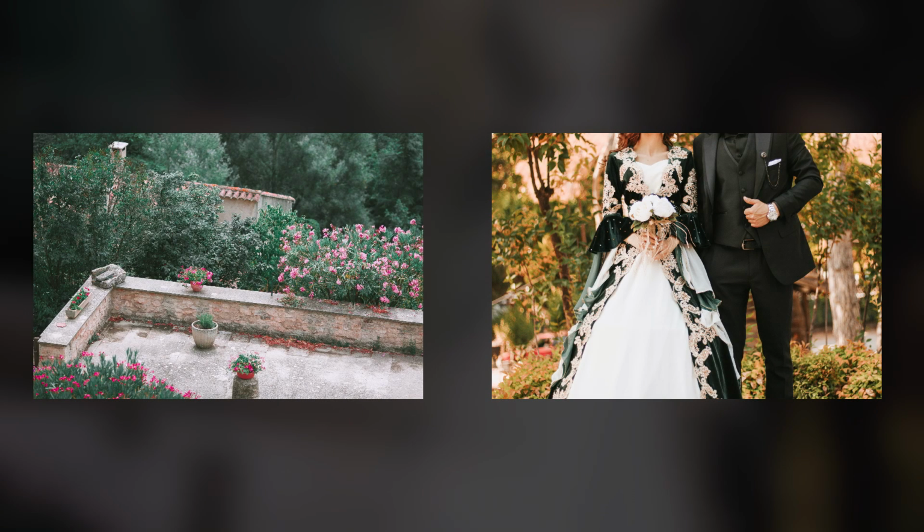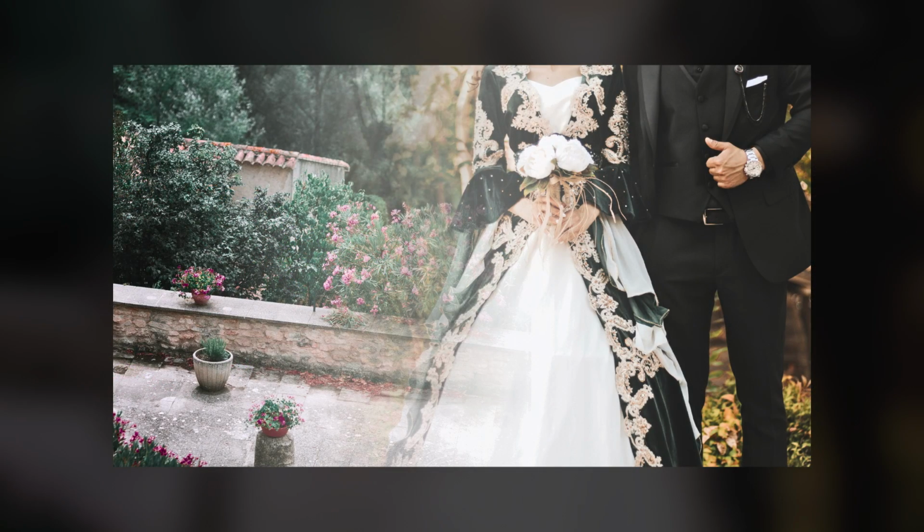Do you want to learn how to combine and blend photos in Canva? With this simple tutorial, you will learn how to do it with a simple and creative solution.